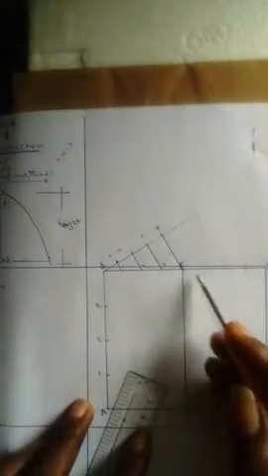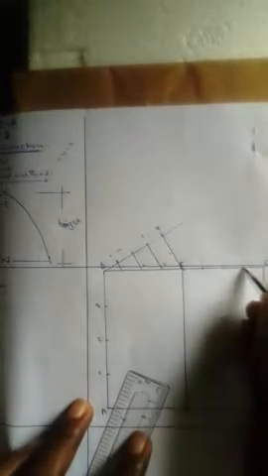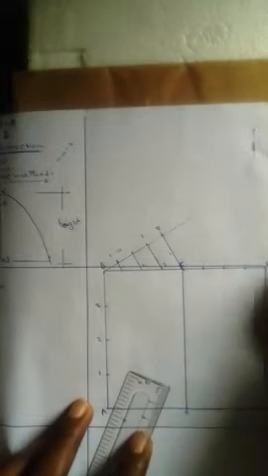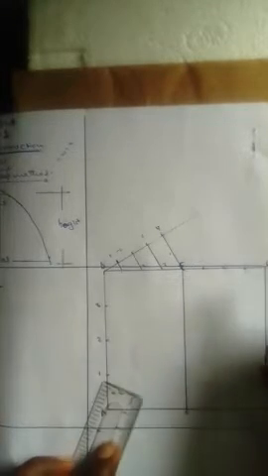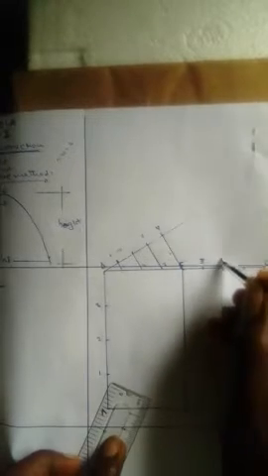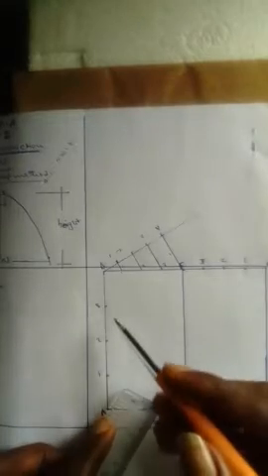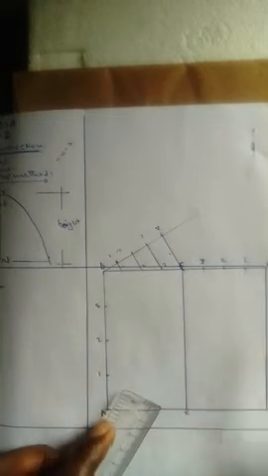So with this, I've already transferred my length on this end to this other end. It's numbered, so we have 3, 2, 1, C.